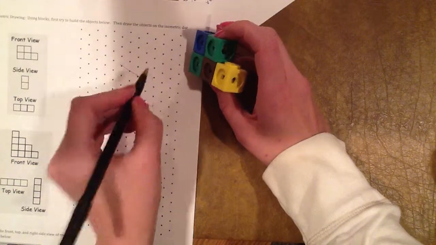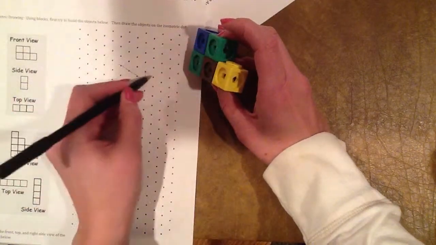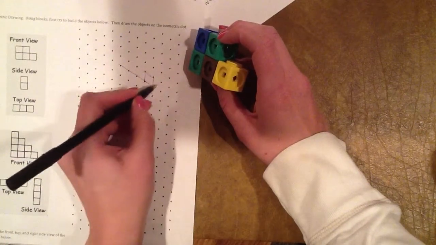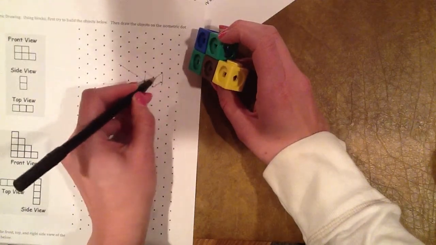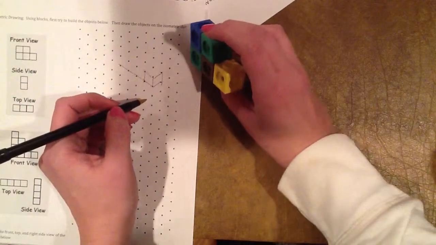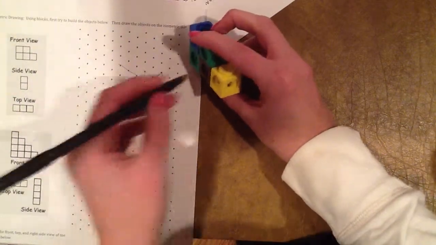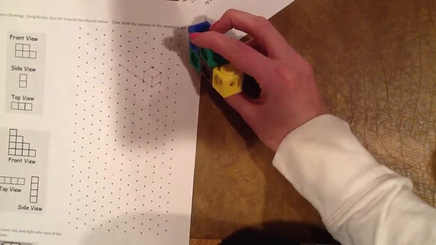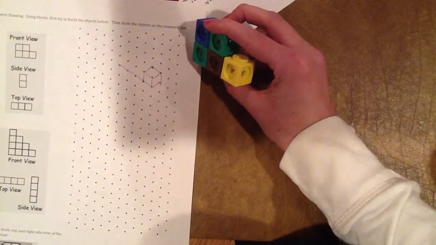You'll notice that when you tilt it to the side, you can see that top. So we can see this face. We can also see this face right here. So I'm going to connect those so that I can see that face. Now, when we're holding it at the angle that I'm drawing it, you can see the top face. So I'm going to draw that in. So now my yellow block has been drawn.